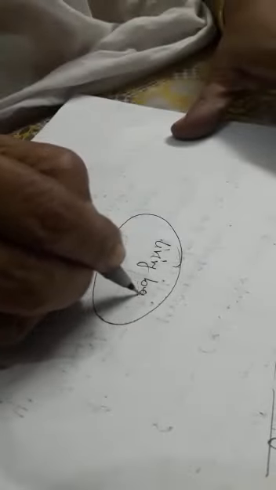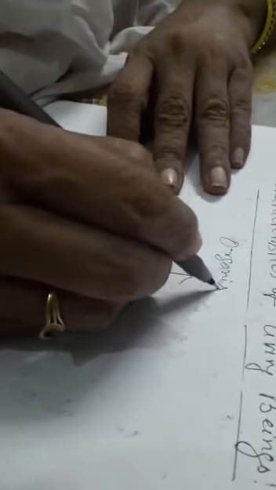Living beings are organized and complex. The first characteristic is organized and complex structures.